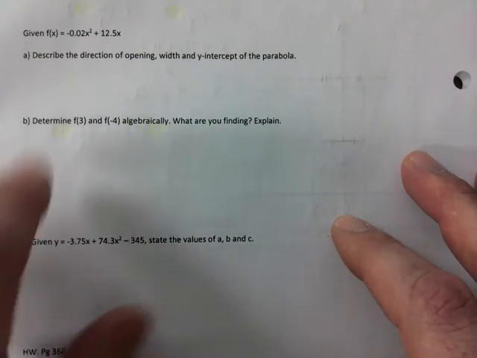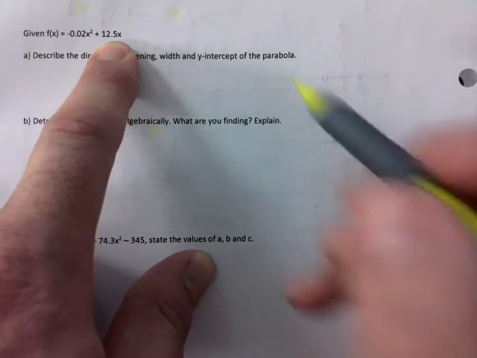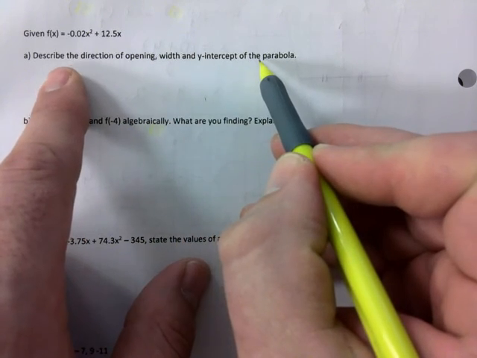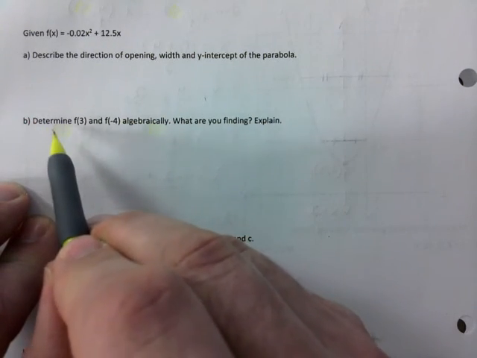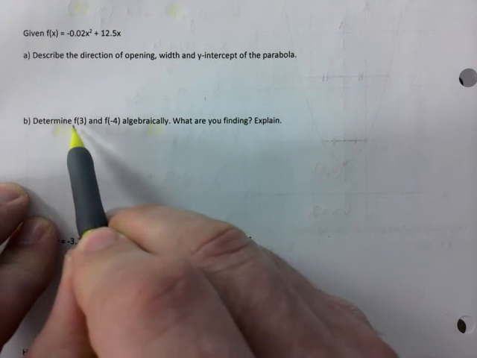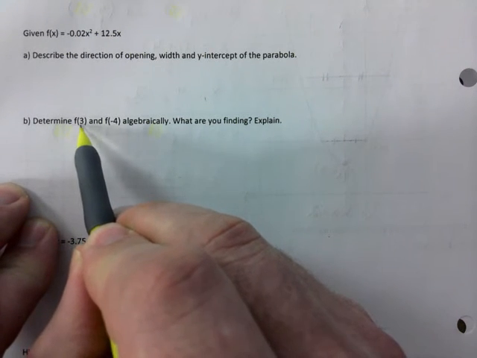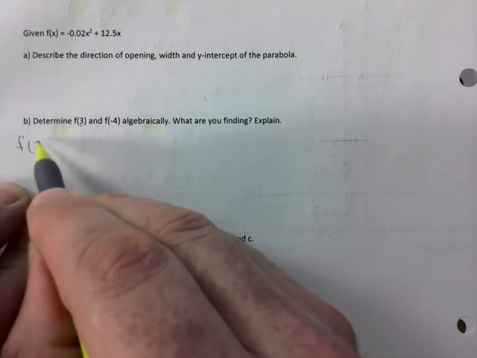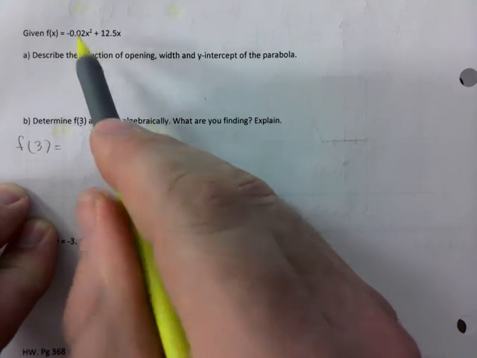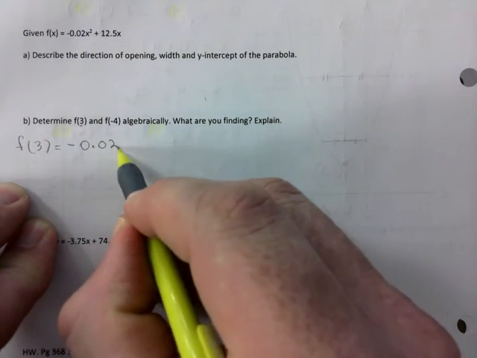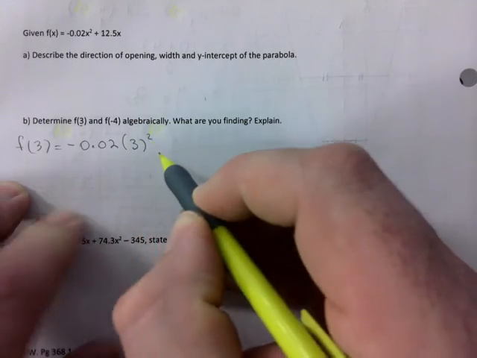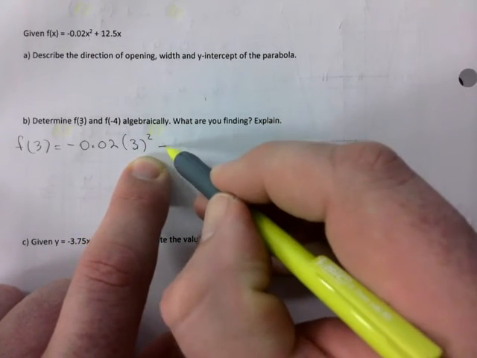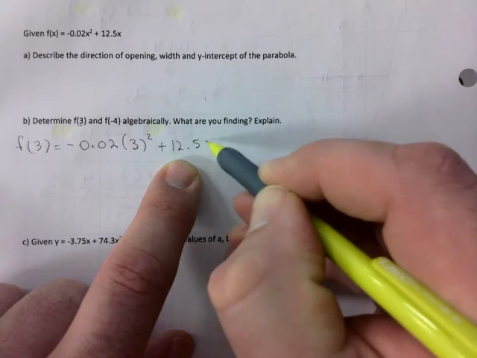Halfway through that back side here, given this equation, we're not going to describe the direction of the opening and the width. You should be able to do that by now. But we're going to focus on B here. It says, determine f of 3. What is that? It means that wherever there's an x, we're going to replace that with a 3. So f of 3, look up at the top here. I'm going to go negative 0.02 times 3 squared. Right, instead of x, I put the 3 in there, in that existing equation up there, plus 12.5 times 3.